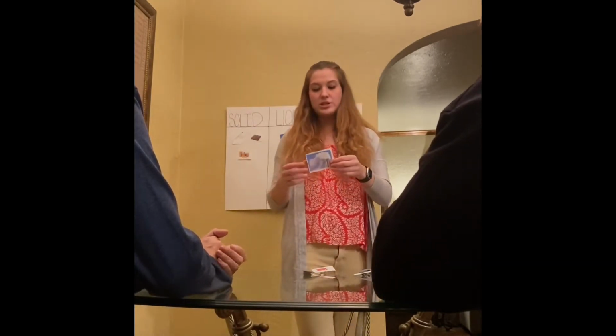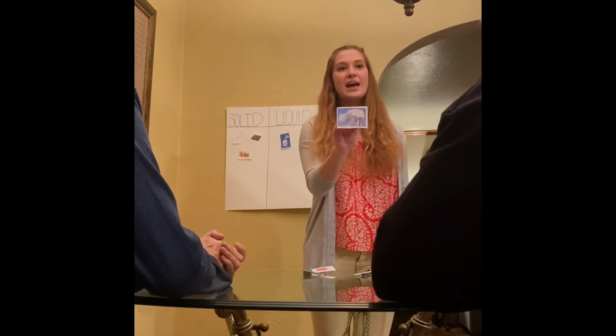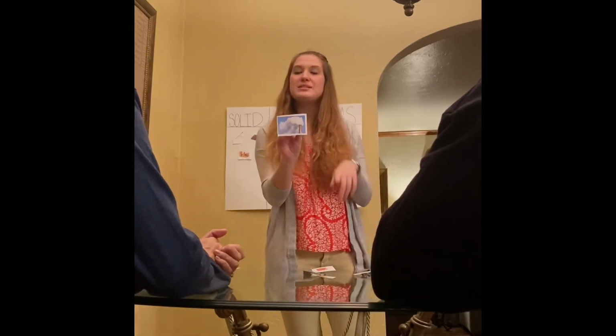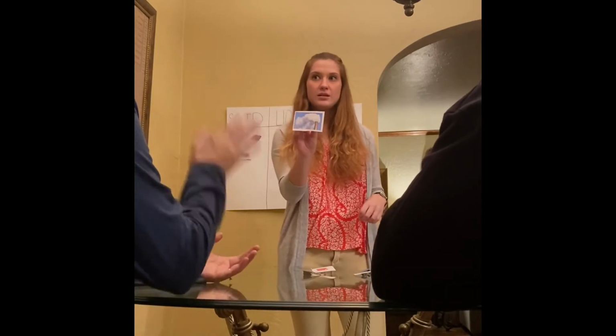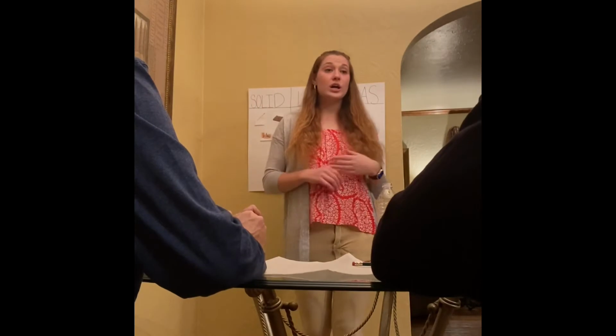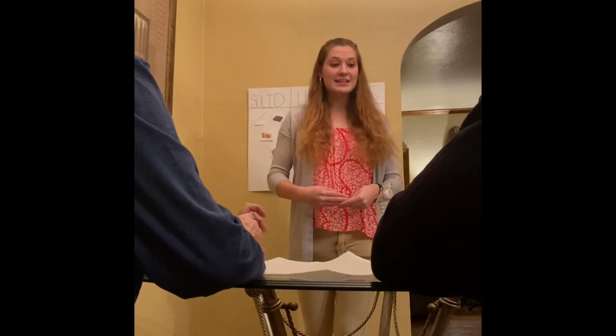How about this one? This one is a picture of a factory smokestack, and we can see the smoke billowing out. Do you have any idea what state of matter this would be? Yeah. That would be a gas. A gas! Great. Time to explore our solids, liquids, and gases.